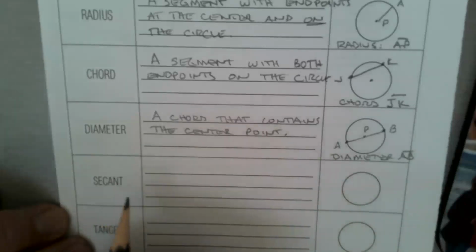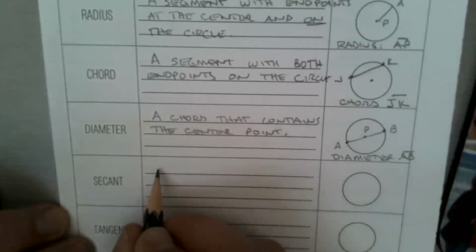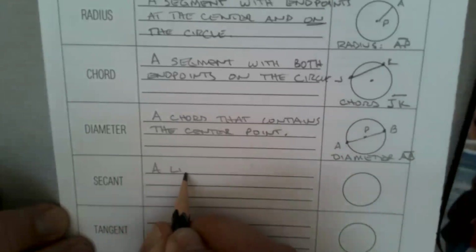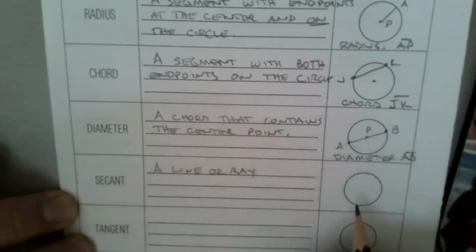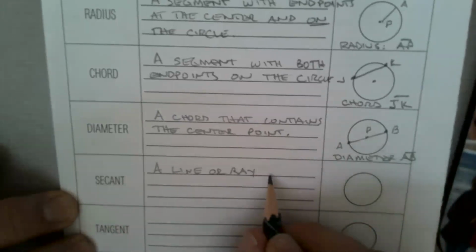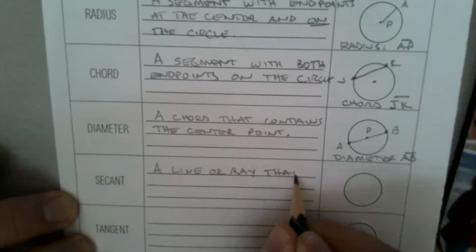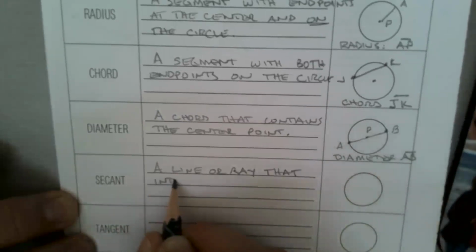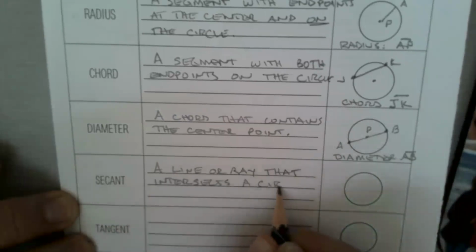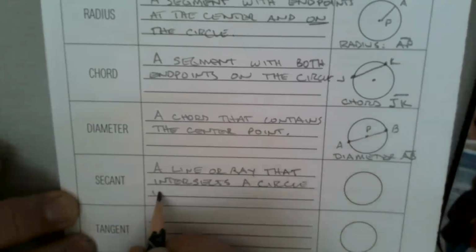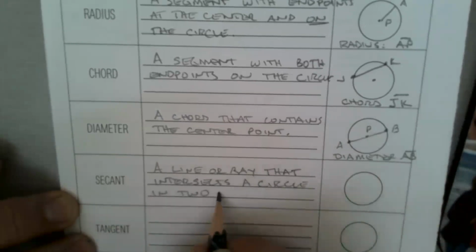This one is called a secant. And this one is a line or ray. In other words, it's longer than just a chord that intersects a circle in two places.